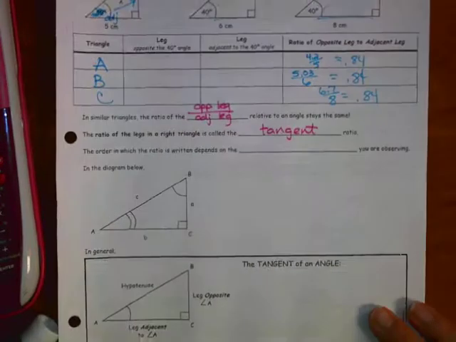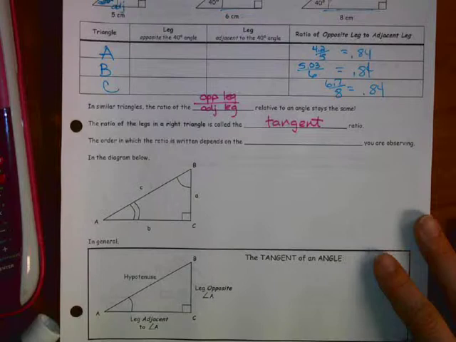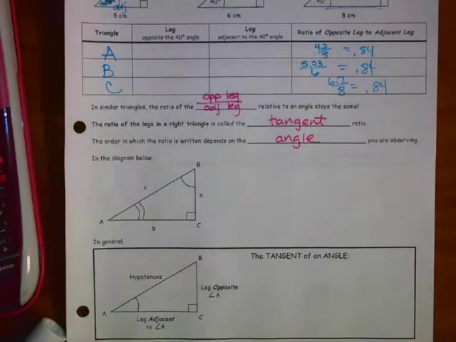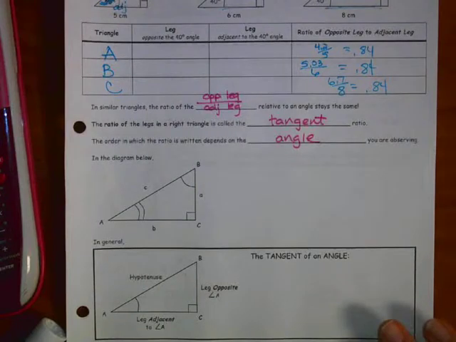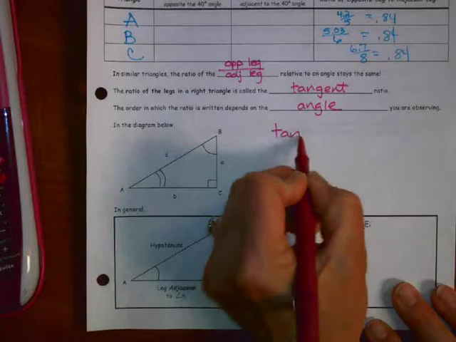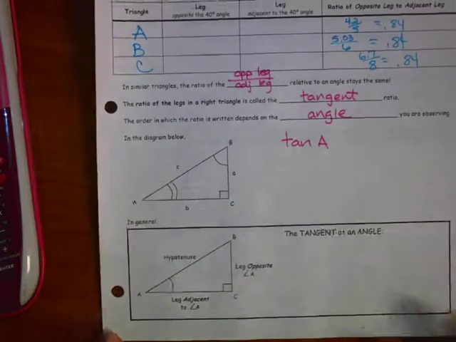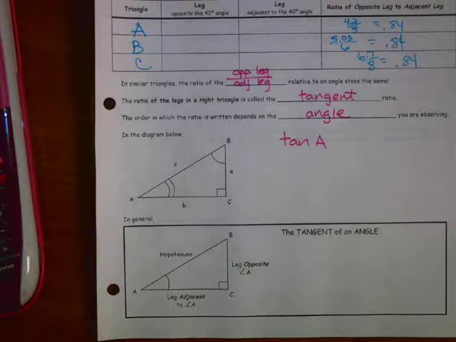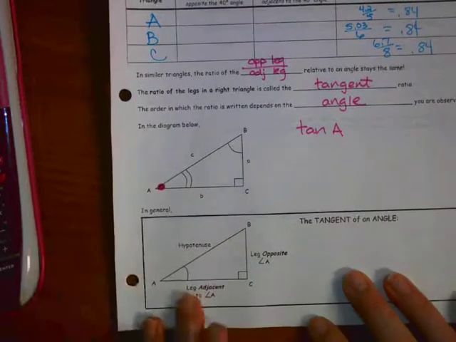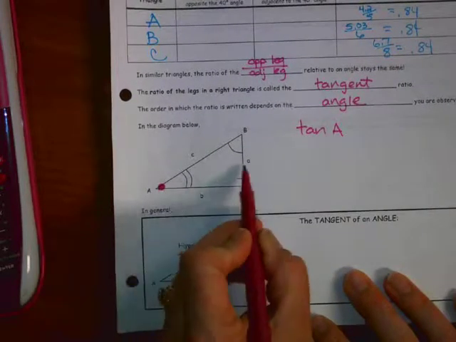The order in which the ratio is written depends on the angle you are observing. And I'll show you what I mean. So in this diagram, I want to write the tangent of A. We just talked about that. That ratio is the opposite leg over the adjacent leg. So if I'm here at angle A, which one is the opposite leg?